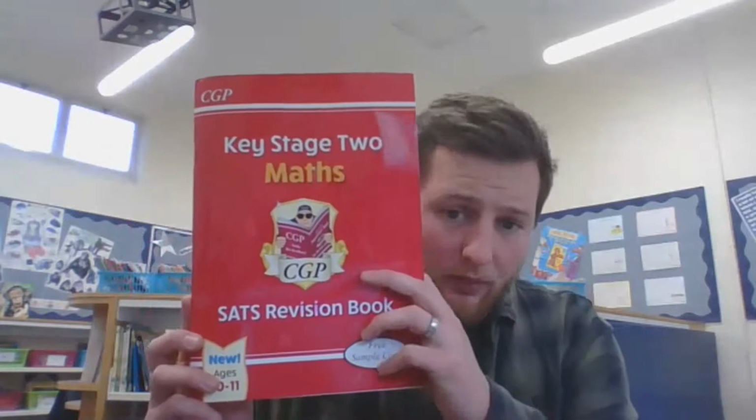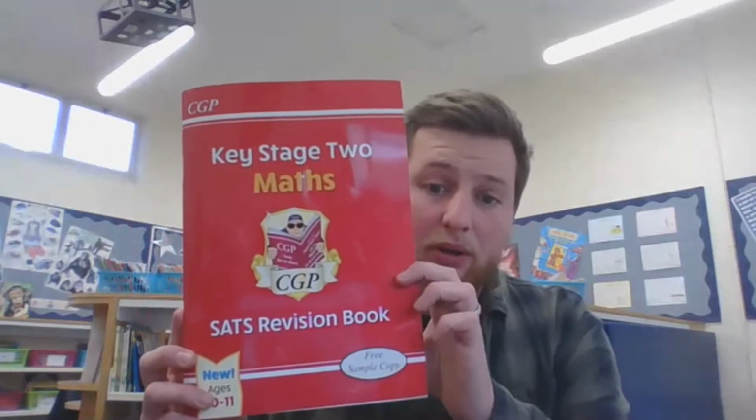Another maths session. We've been focusing on decimals this week, so you've done a session on decimal place value, a session on ordering decimals, and today we are going to turn to our stats revision books.